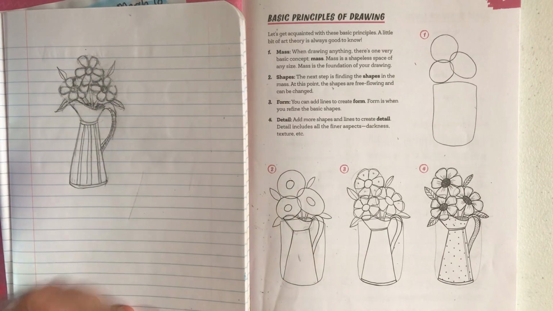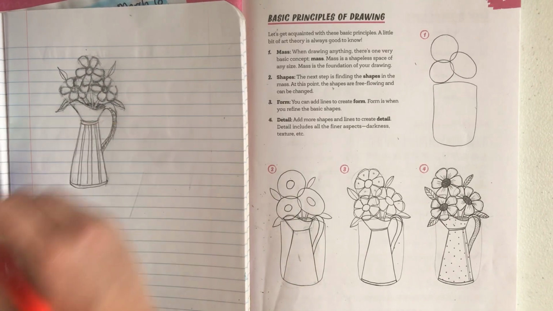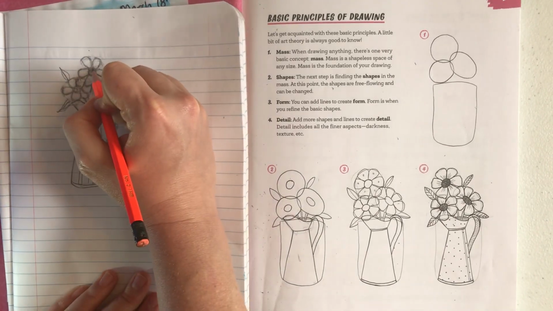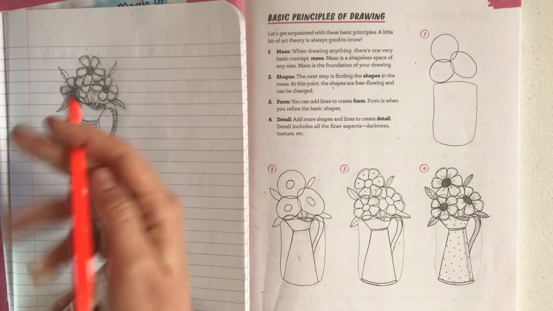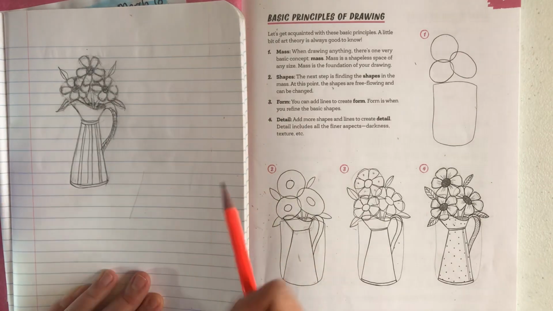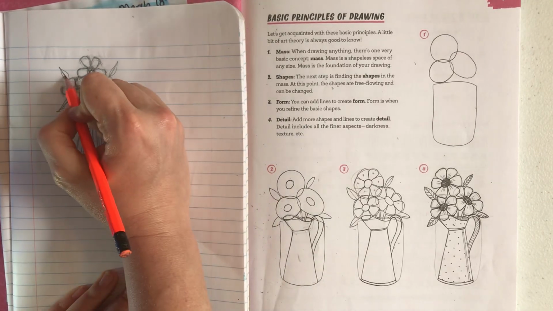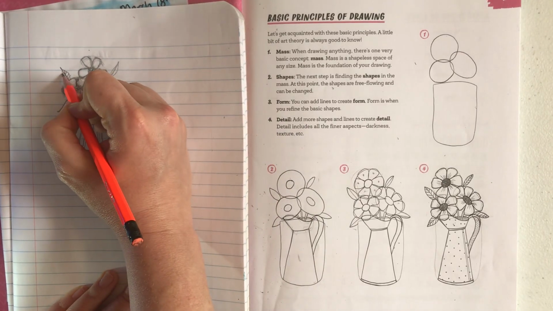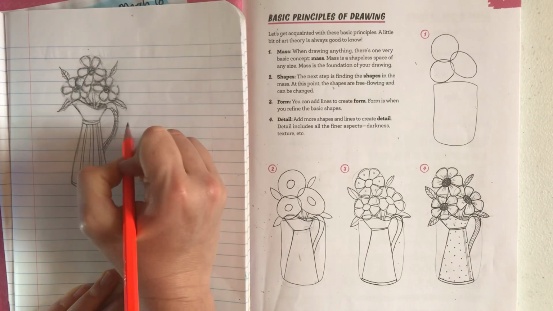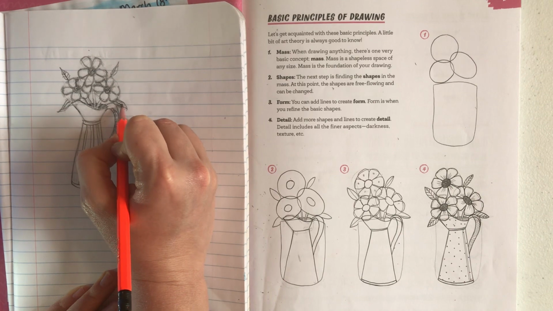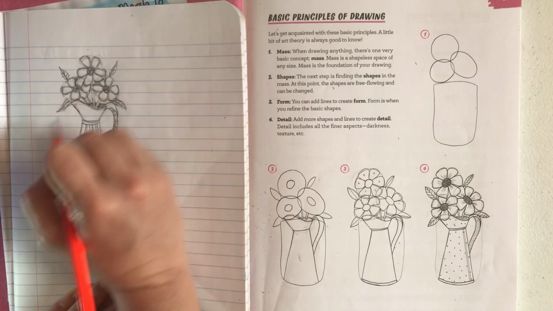I'm not going to color mine, so I'm just going to make sure that I use my pencil and add as many details as I can with my pencil. This pencil does not have a very good eraser. Diagonal lines coming from the edge. Now remember, if I go too fast, you can always pause the video.